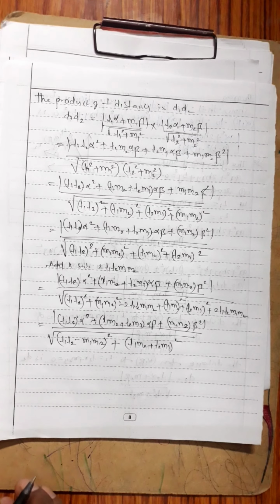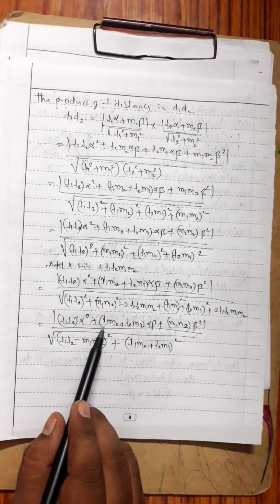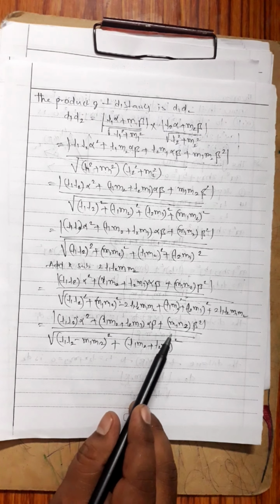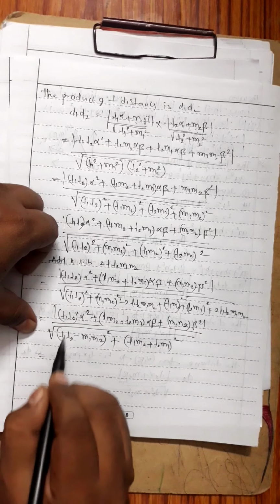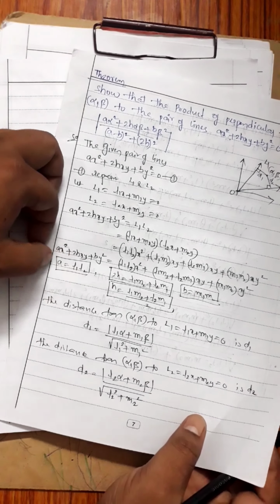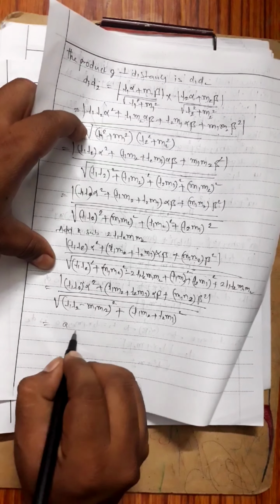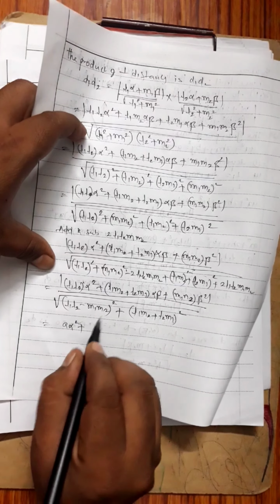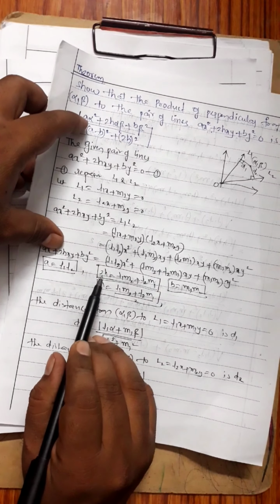So now if you substitute the values of l1 l2, l1 m2 plus l2 m1 and m1 m2, first of all, what is the value of l1 l2 we got here? We got l1 l2 is equal to a, so that is a into alpha square plus, l1 m2 plus l2 m1 is equal to 2h we got.